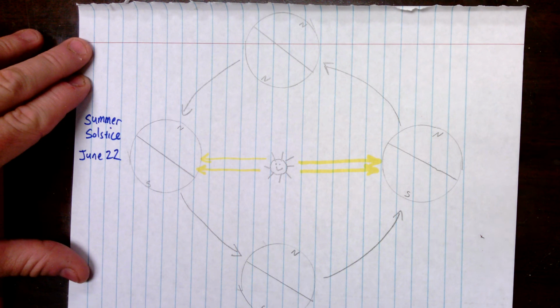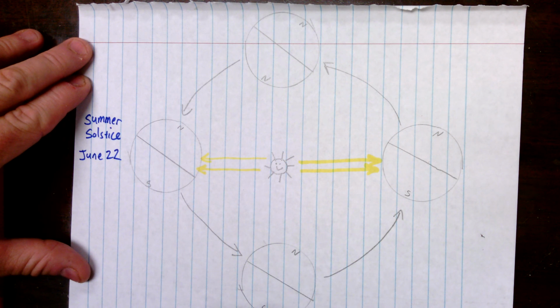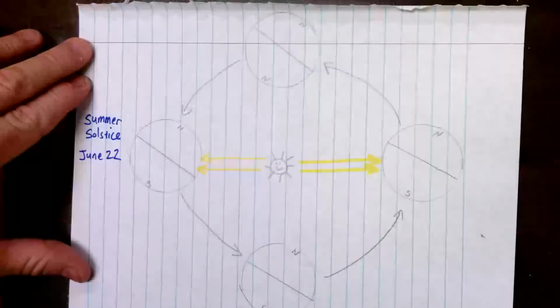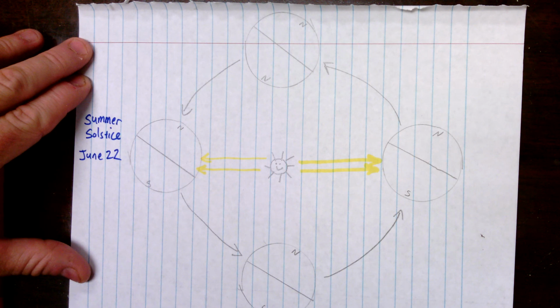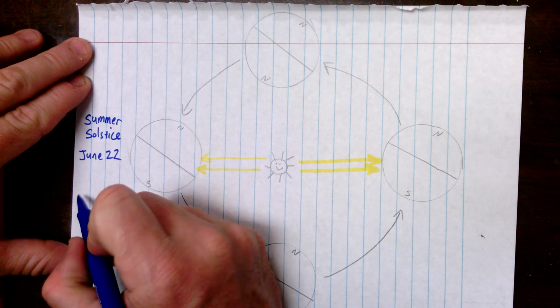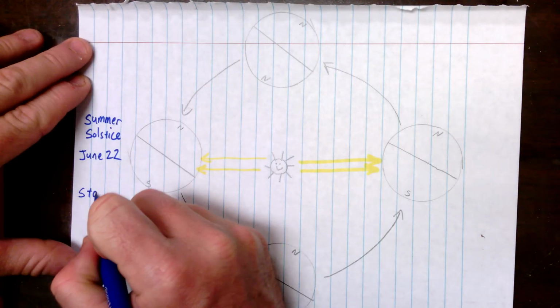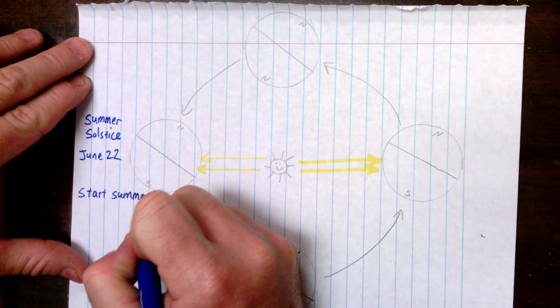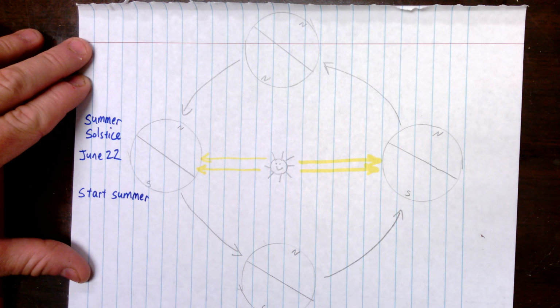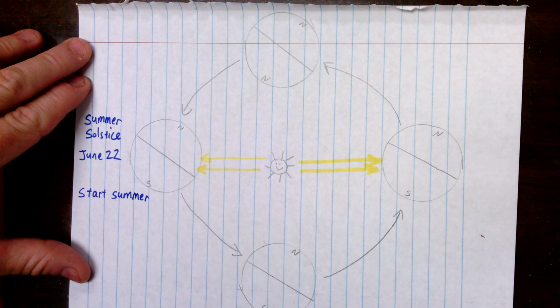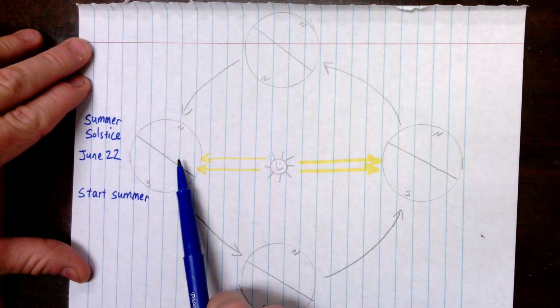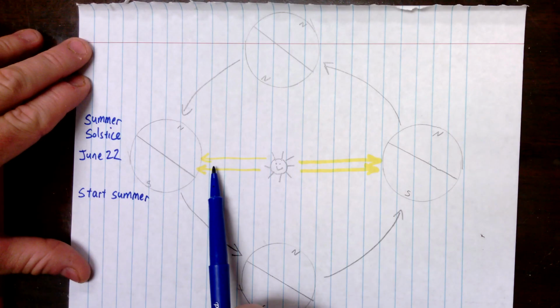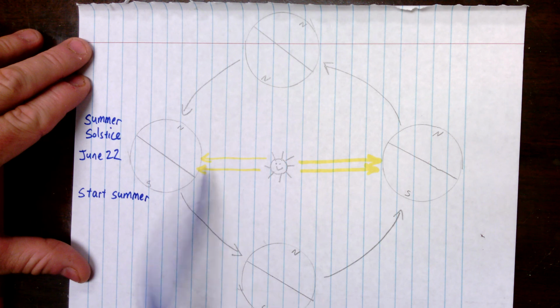This is about June 22nd. It varies a little bit, a day or two here or there, because of leap year, but that's about June 22nd. On that day, we in the northern hemisphere start summer. We don't start summer technically until June 21st. Summer doesn't start until our hemisphere is really tilted towards the sun and we're getting the most sunlight.